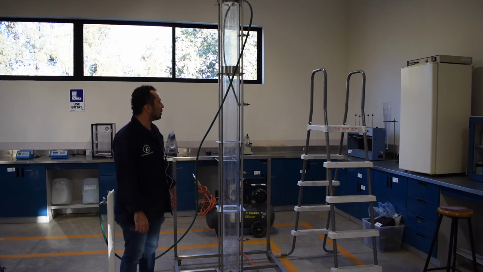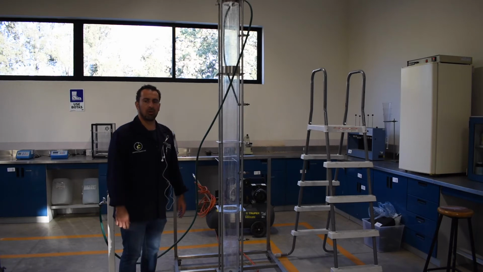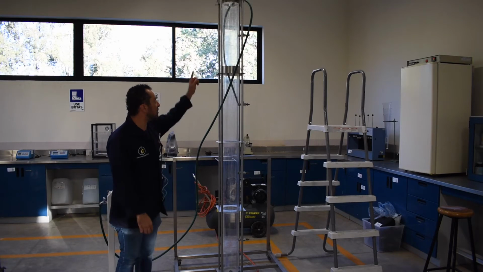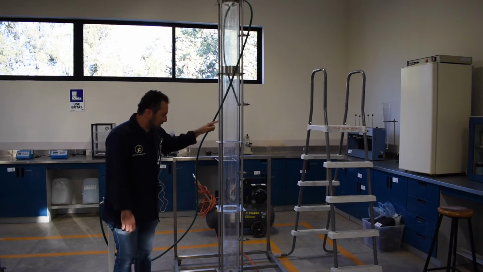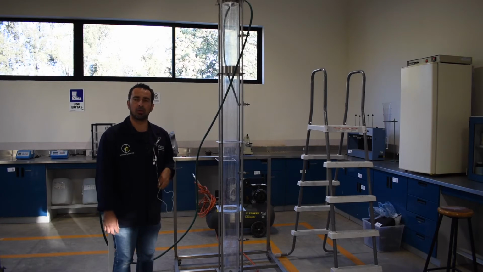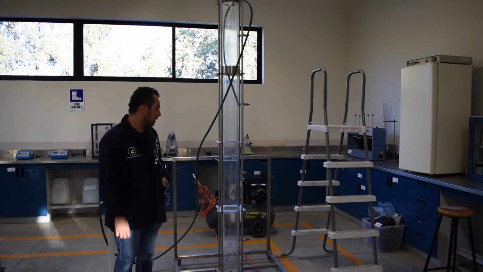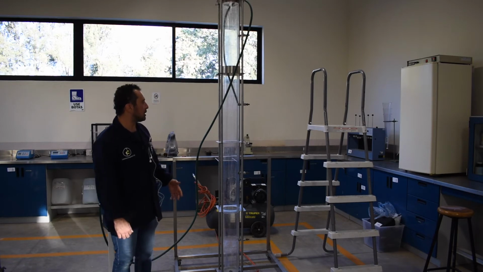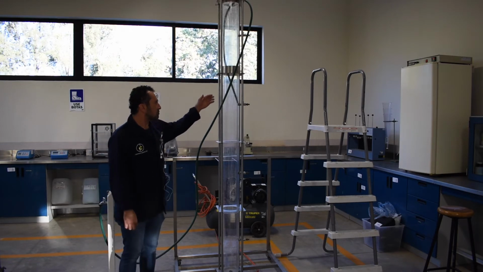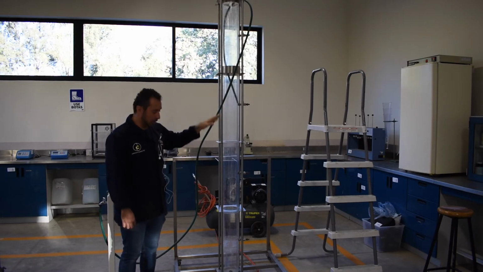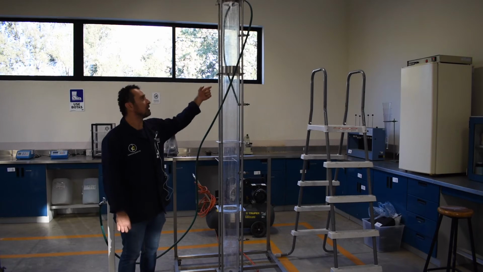You're going to be mixing your water, and at intervals of 5, 10, 15, 30, and 60 minutes, you're going to be measuring from each port, and you're also going to be testing for total solids for each of the ports. In theory, as the time increases, the sediments will increase at the bottom and will decrease at the top.